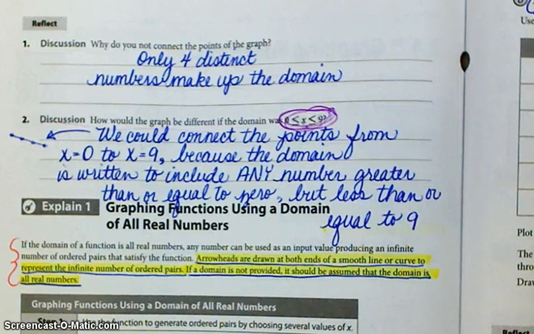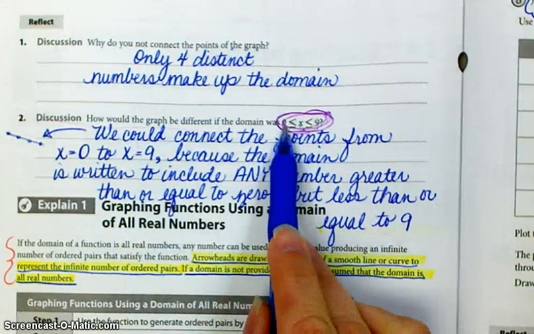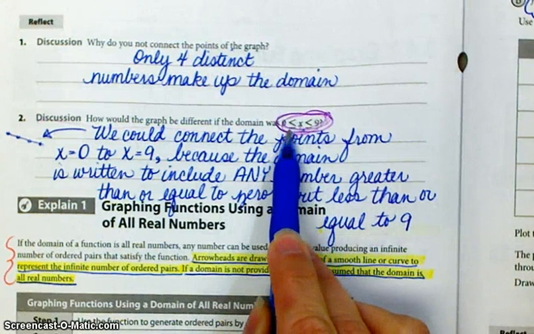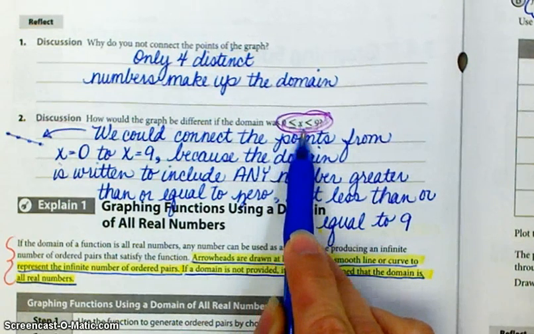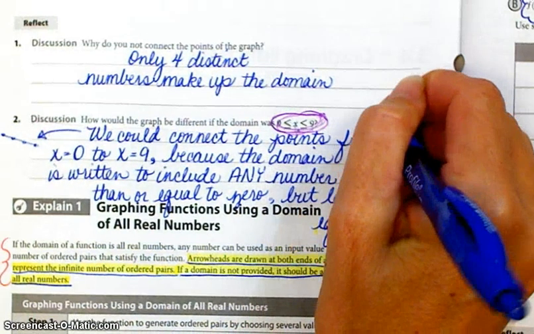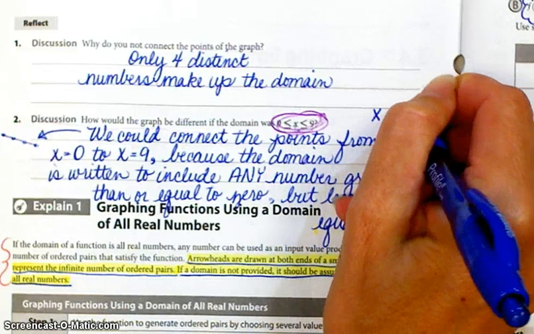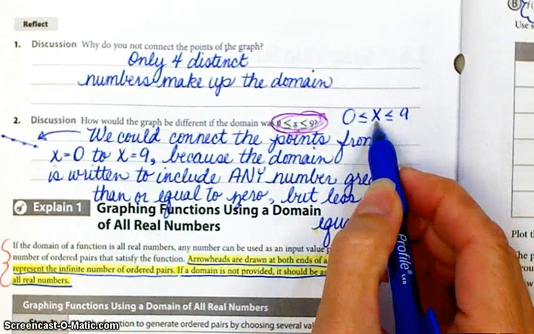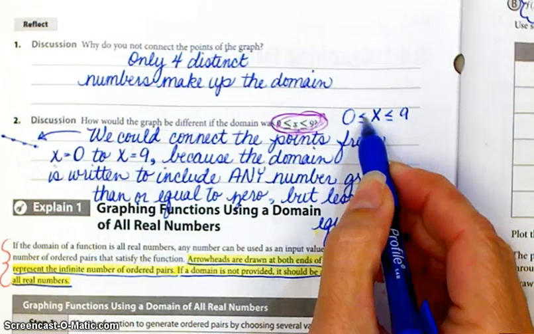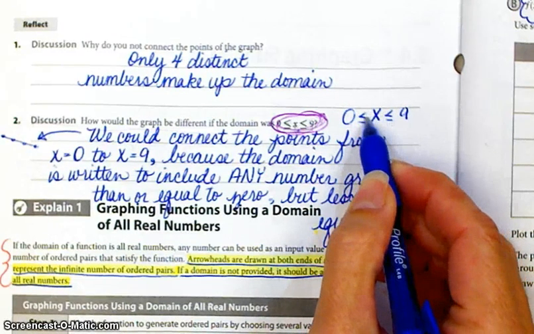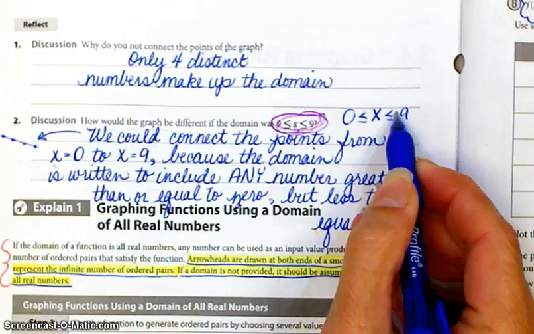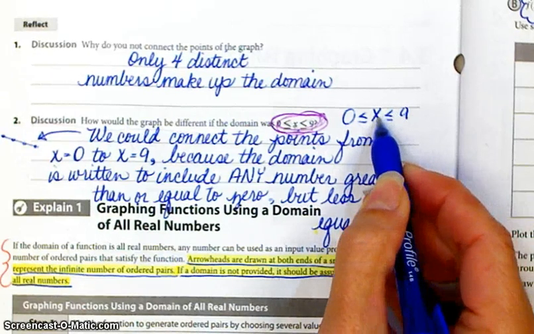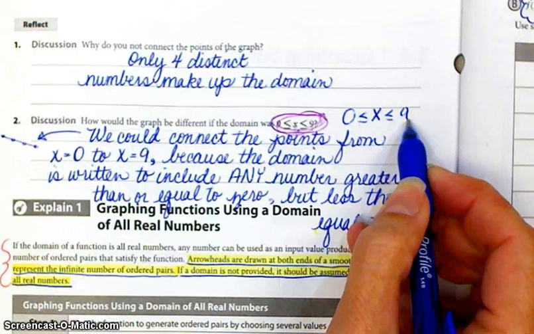Okay? How would the graph be different if the domain, and I've kind of scribbled and circled, it says if the domain was x is greater than or equal to 0, but x is less than or equal to 9. So, sorry about my scribbling. Here's what it says. Okay, and how on earth do I read that? Well, I just start here. X, the alligator mouth opens to the x, so x is greater than or equal to 0. But then x is also less than or equal to 9. Basically, x runs from 0 all the way up to 9.